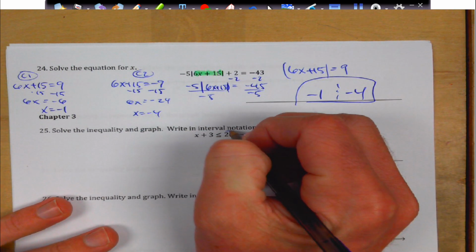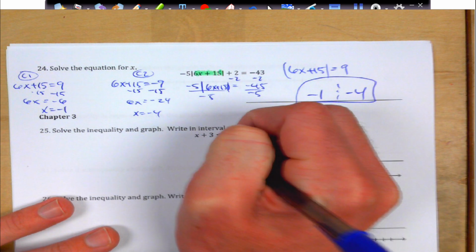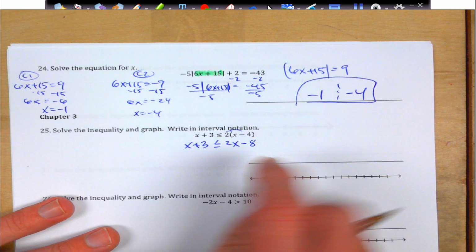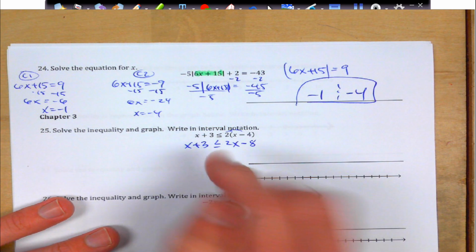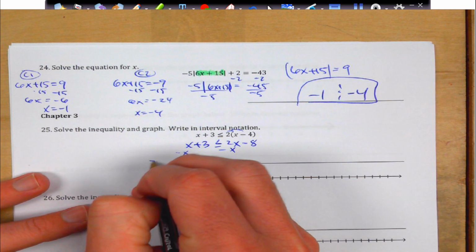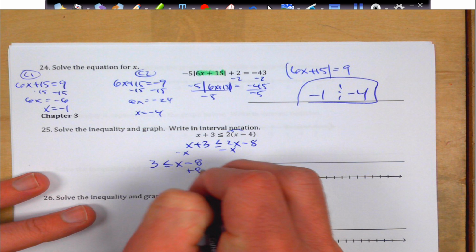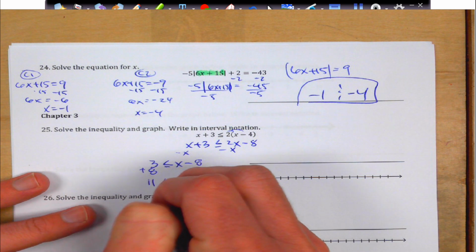So everything else is the same. So distribute, we get 2x and negative 8, x plus 3. I'm going to go ahead and move the x over, so I'm going to subtract the x. Again, I can subtract, that doesn't change my sign. So I get 3 less than or equal to x minus 8, add the 8, and I get 11 less than or equal to x.